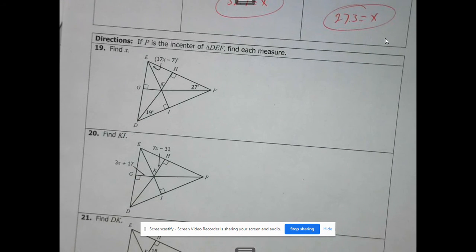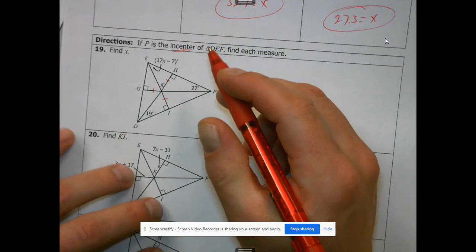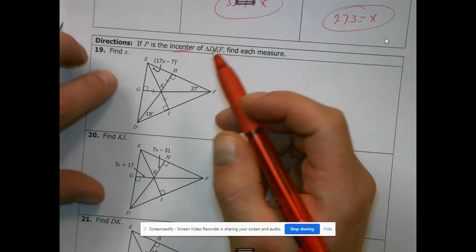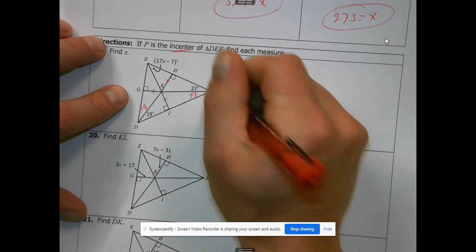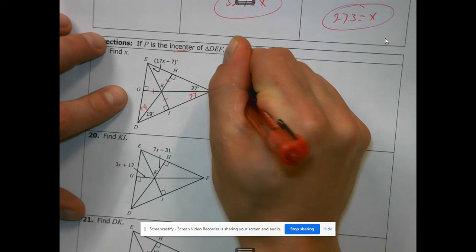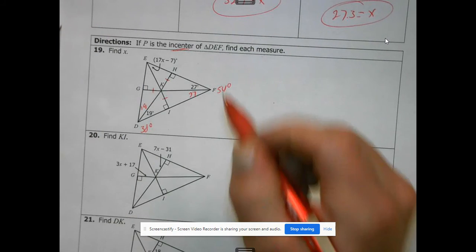All right, 3 more. P is the incenter. So remember, those are congruent. Angles get cut in half. Find X. All right, we got some work here. We got to figure out what degree this is. Well, we can do this one. Looking at these angles, 27, 27, 19, 19, this whole measurement over here would be 54. 19, 19 is 38.